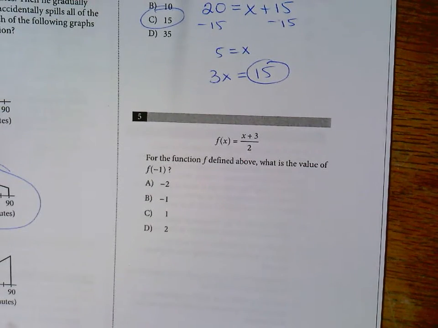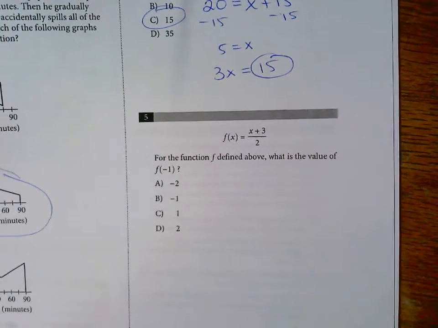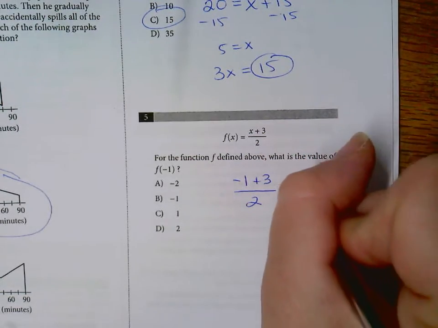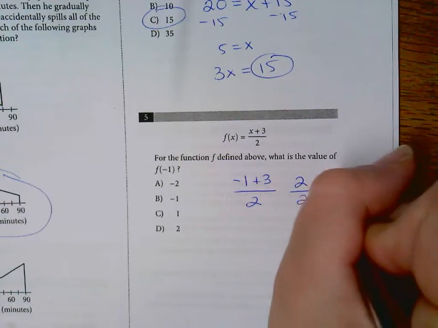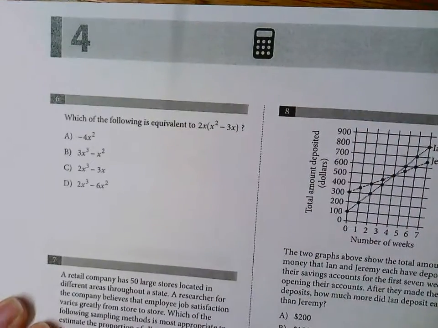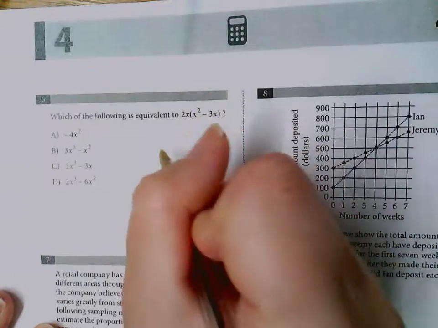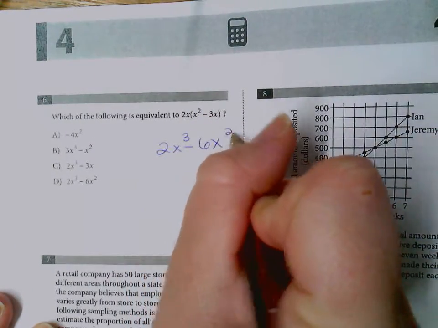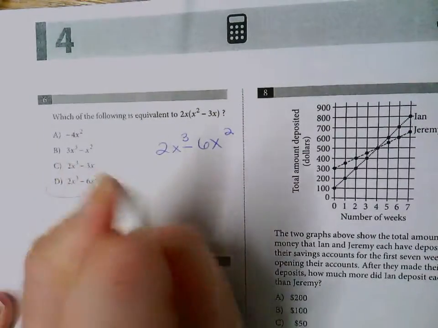5. What is the value of f of negative 1? We plug in negative 1 for x. We get 2 divided by 2, which is 1, and 5 is C. Number 6. Simplify the expression, so we'd get 2x cubed minus 6x squared. 2x cubed minus 6x squared, 6 is D.